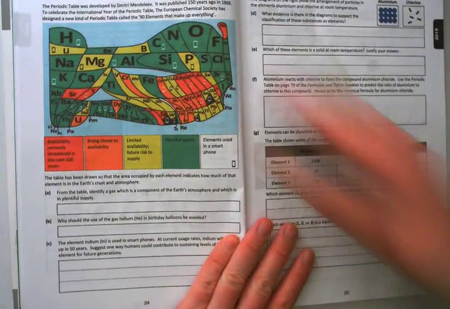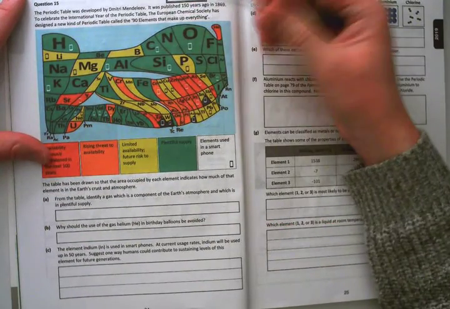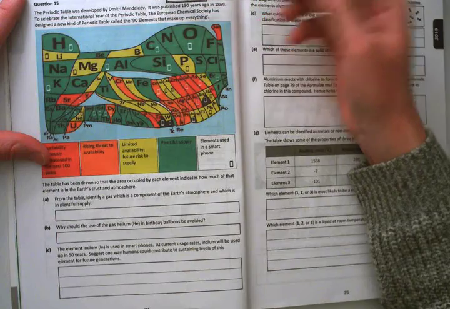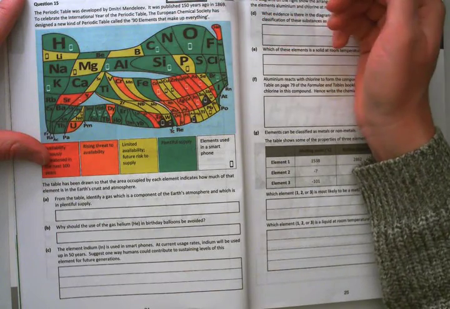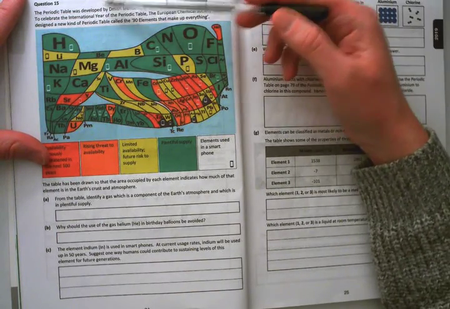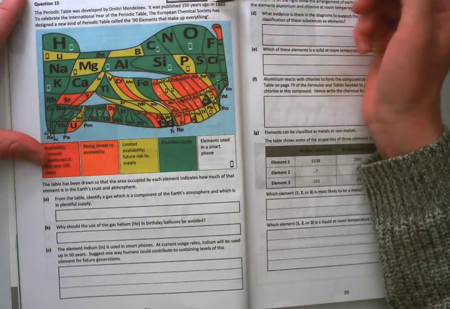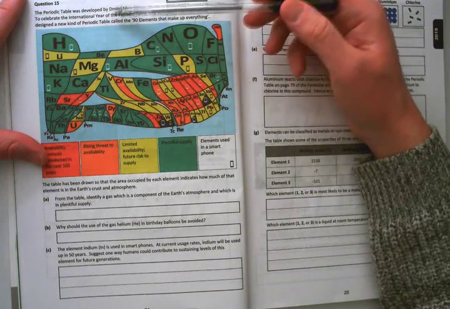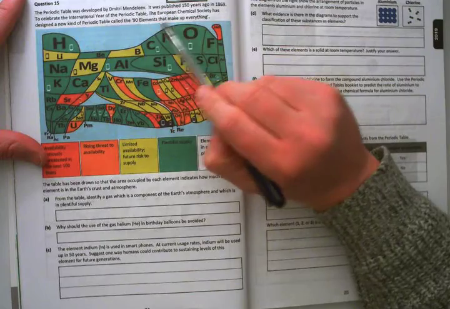Question 13. Mad looking thing. What have we got here? The periodic table was developed by Dmitry Mendeleev. It was published 150 years ago in 1869. To celebrate the International Year of the Periodic Table, the European Chemical Society has designed a new kind of periodic table called the 90 elements that make up everything.